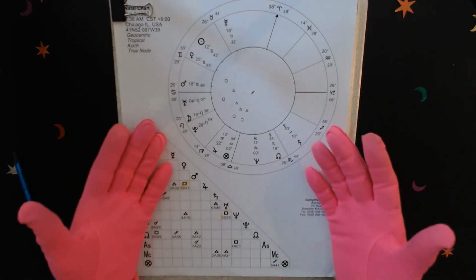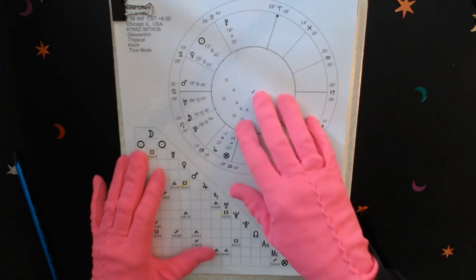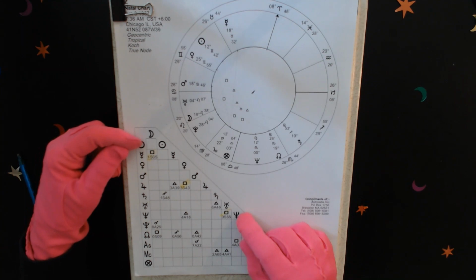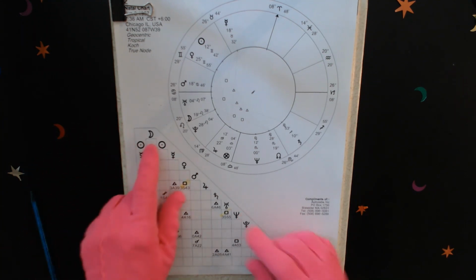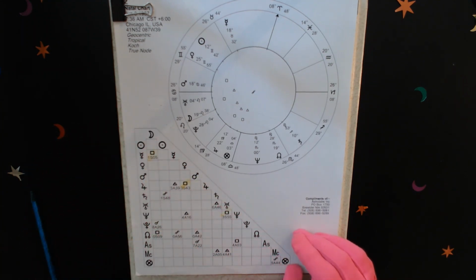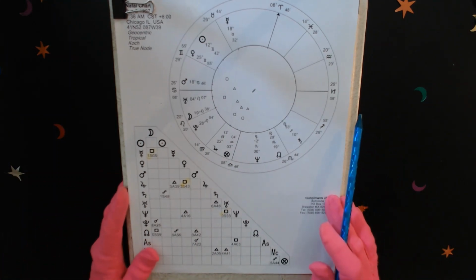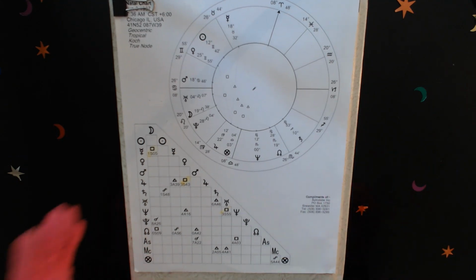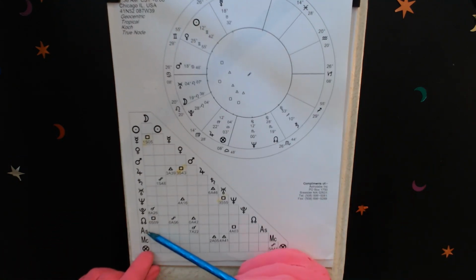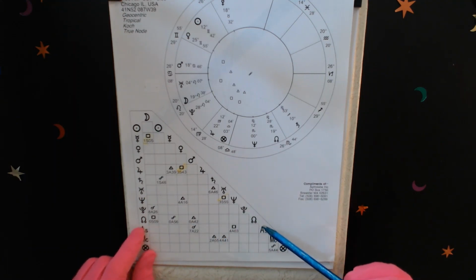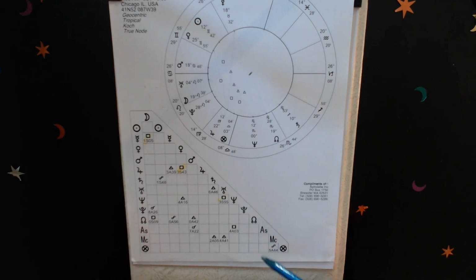Okay, so here we are. Here's your wheel up here, and then here's this grid. And notice it's got all the planets going down one side and all the planets going down this side too. So this one's very easy to look at and see. And just to let you know, we also include the rising sign, ascendant, and the midheaven, and the nodes of the moon. I haven't talked to you yet about those. They're super important though, but I will get to those nodes of the moon.